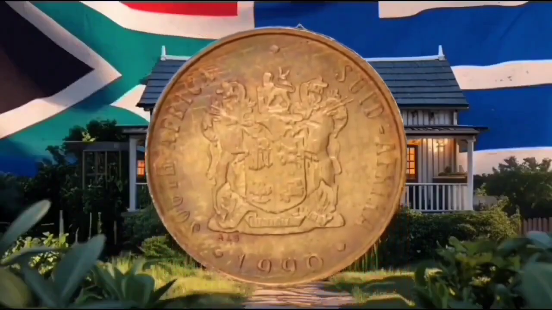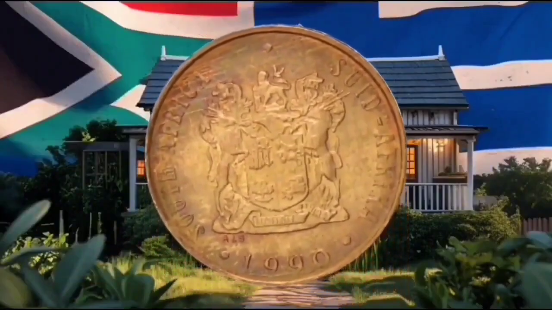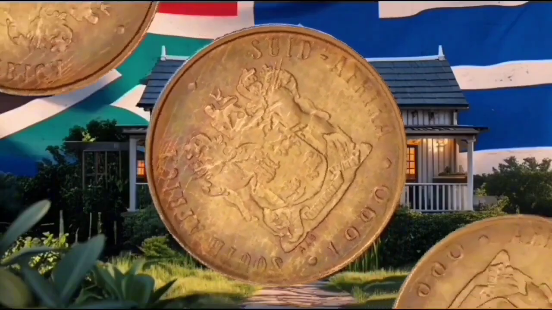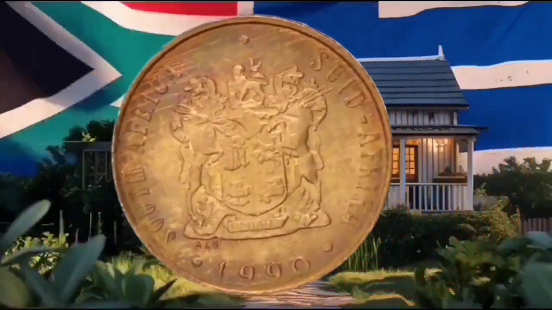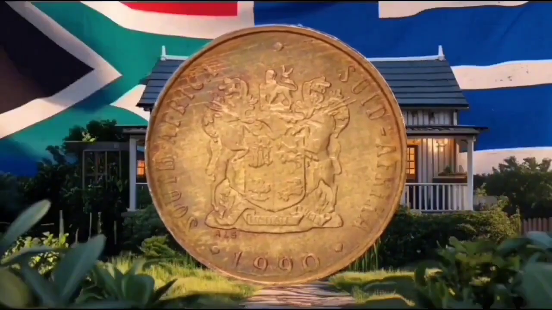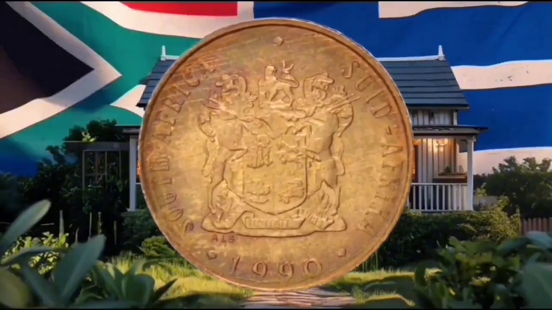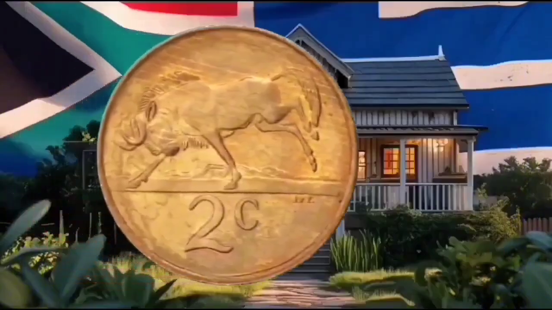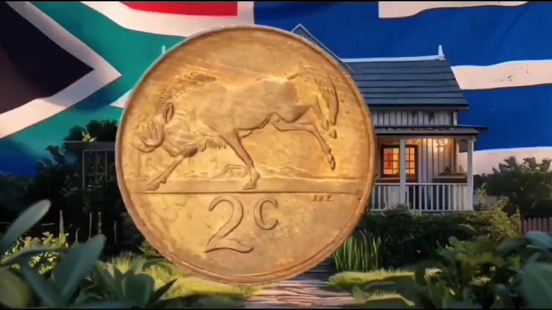This coin also makes a great teaching tool for those who want to learn more about coin grading, preservation, and South African history. It tells a story of a country going through change, and holding one in your hand is like holding a small piece of that transformation. Whether you are a beginner or an experienced collector, this 1992 cent South Africa coin is history.